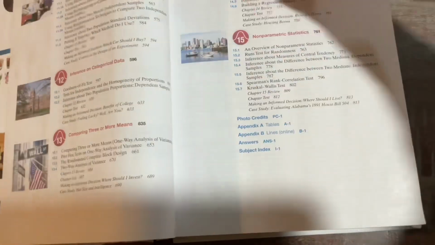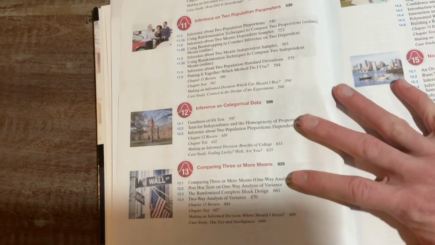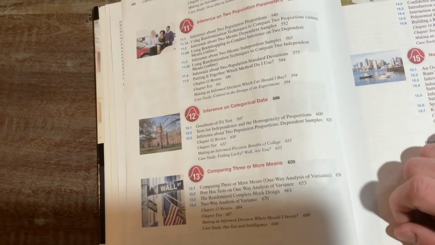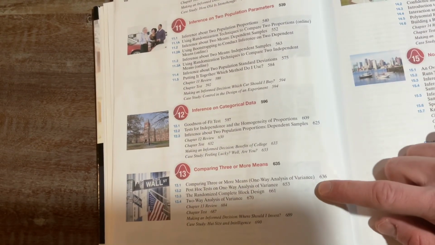There's a couple more sections here, and then we'll take a look at a couple things in the book. Inference on two population parameters, and then goodness of fit test. Okay, so this is the book.